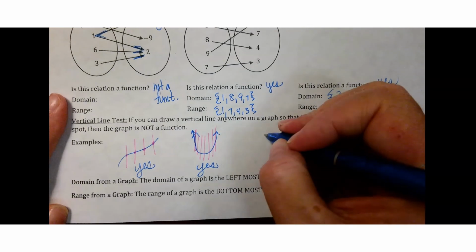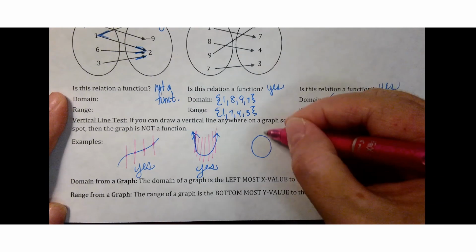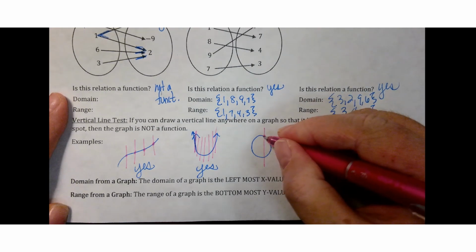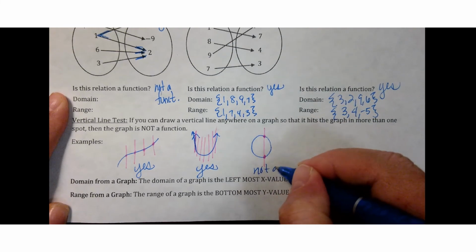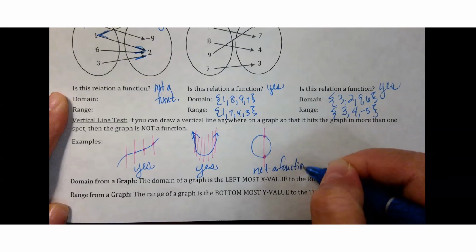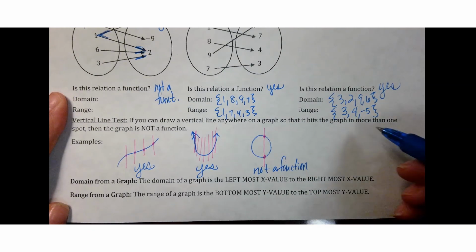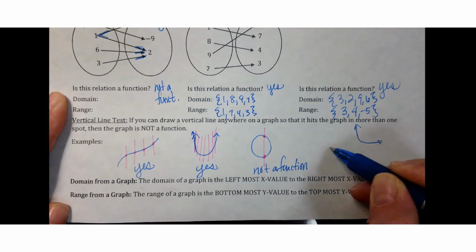What about a circle? Is that a function? So if I draw a vertical line, how many times does it hit the graph? It is hitting it 2 times, therefore it is not a function. Okay, and then let's do one more. What about our rational?